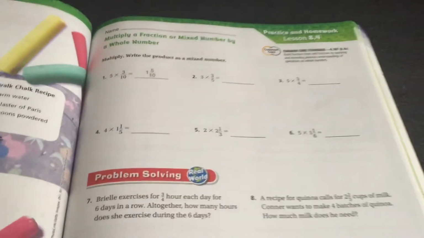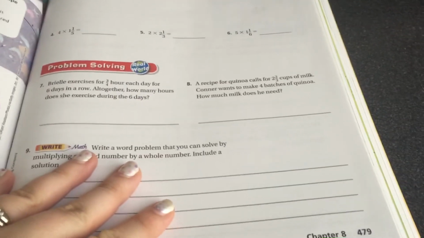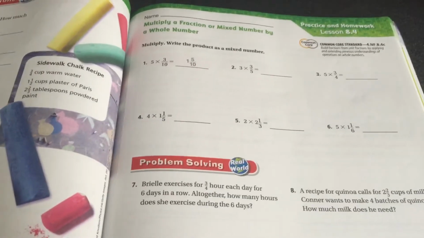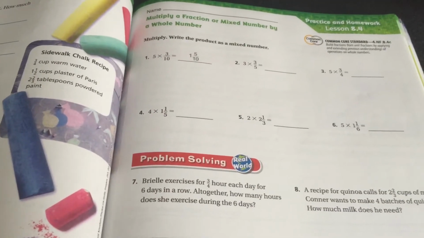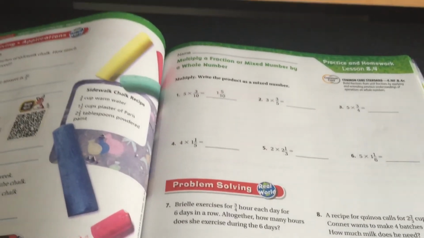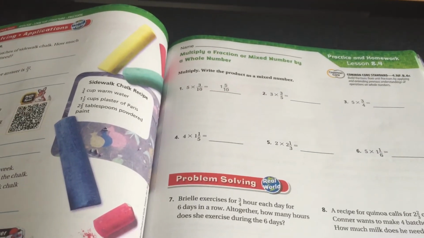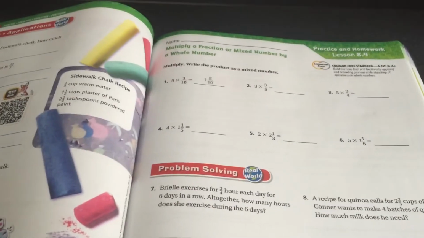because tonight your homework assignment is page 479. If you're watching this video on Thursday, April 12th, you can join me for Zoom at 1:30, and I will be going over this page with you. We'll get as many done as we can within that time.